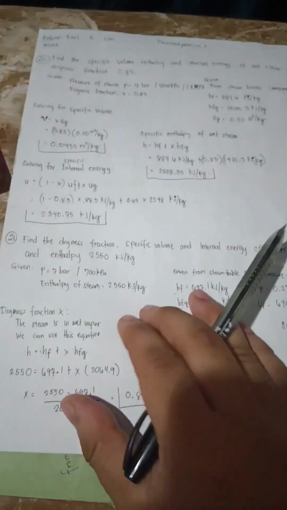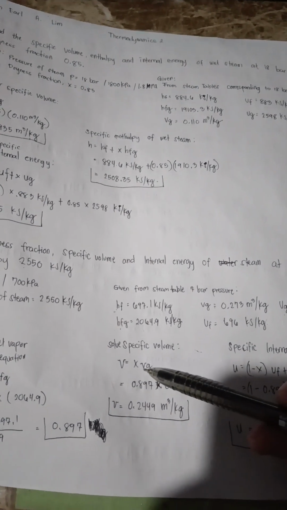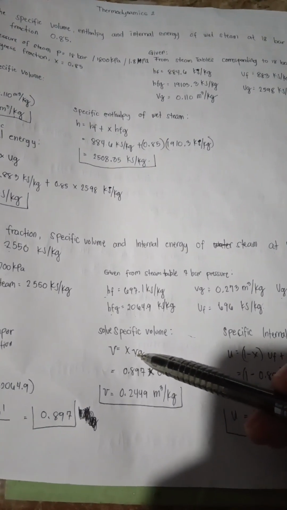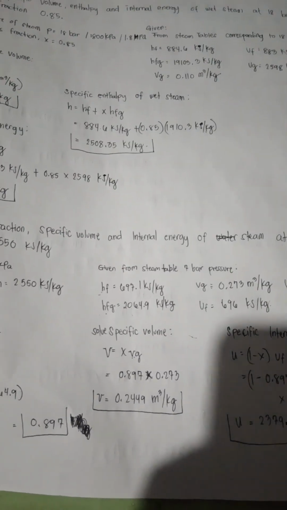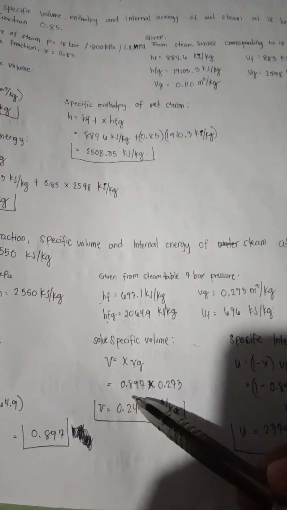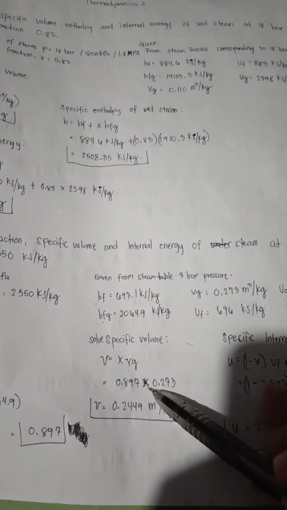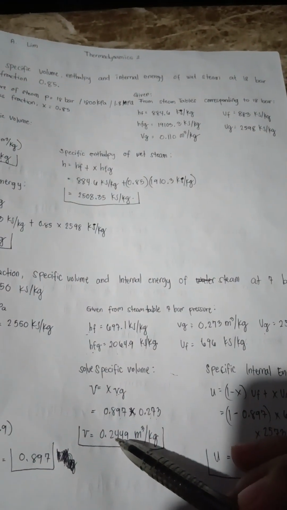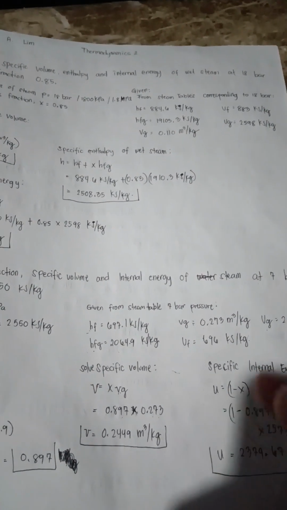We can now solve for the specific volume. Specific volume is equal to X times Vg, the volume of saturated vapor. Substitute the given values: 0.897 times 0.273. So the specific volume would be 0.2449 cubic meter per kilogram.